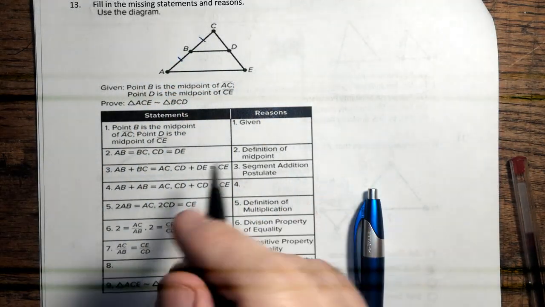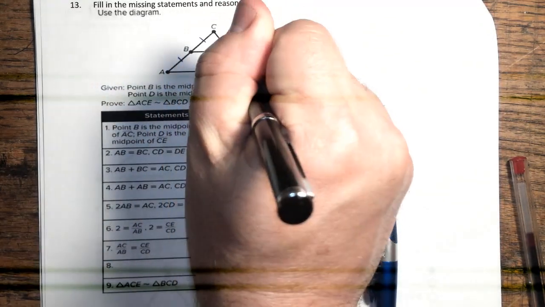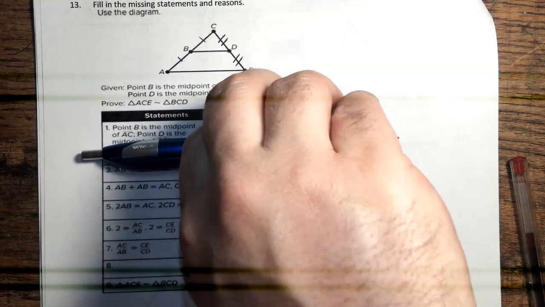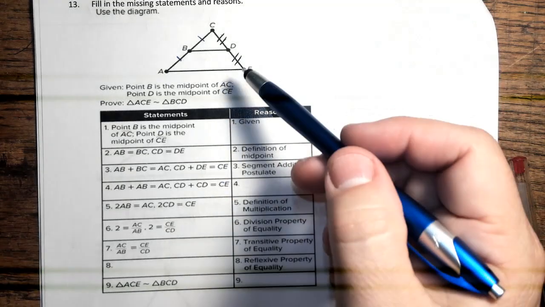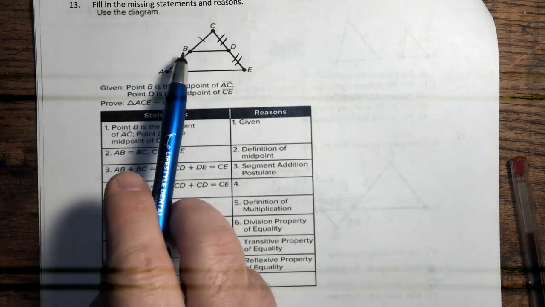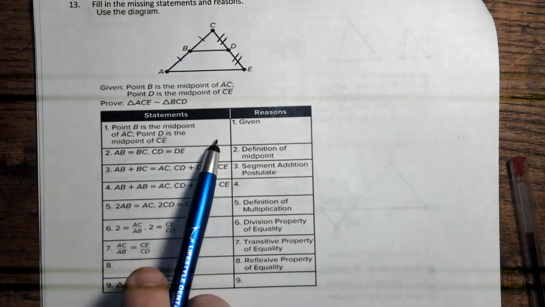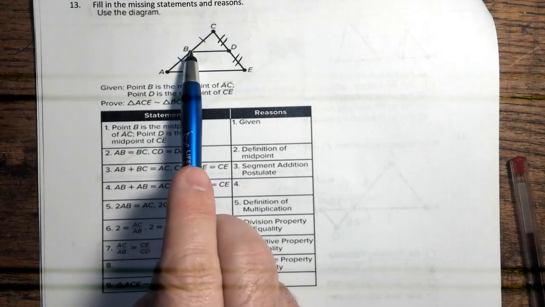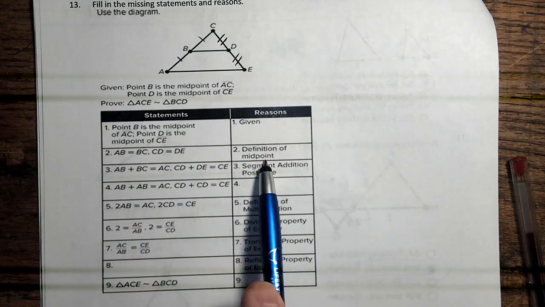And it says D is the midpoint of CE. So over here, CD and DE are going to be congruent. I know this before it even talks about it, and if you follow me, it'll help. We've marked those things; those were given. Statement 2: AB is equal to BC, and CD is equal to DE. And why? It's the definition of a midpoint. If this is the midpoint, these two have to be congruent.